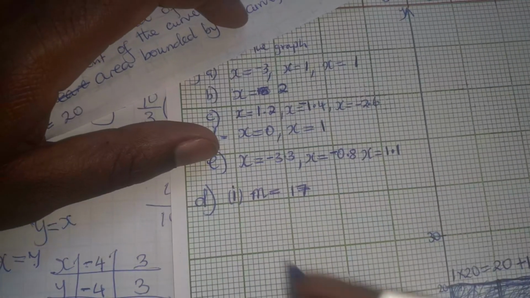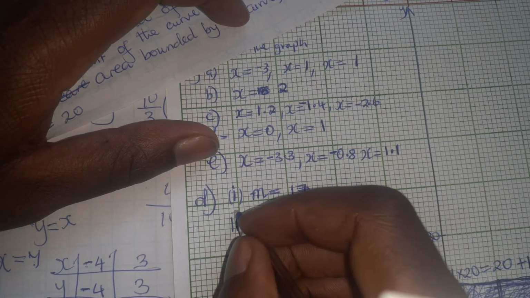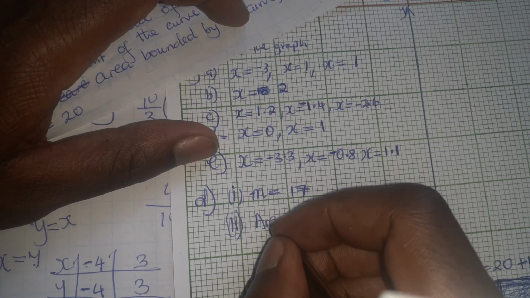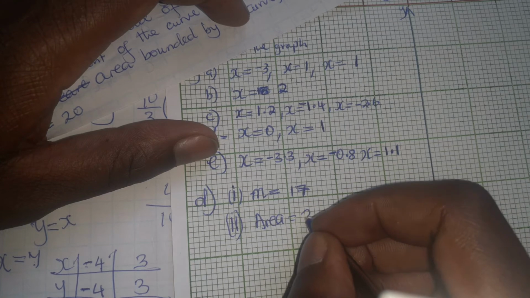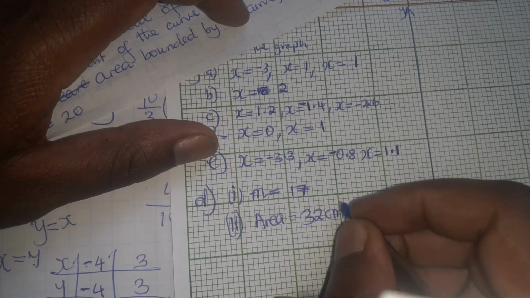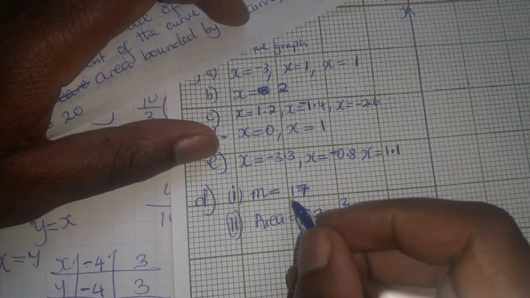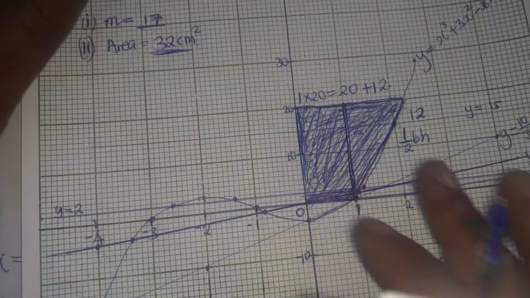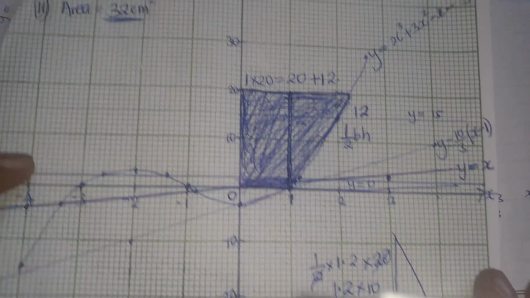I have added it. So the total area is equal to 32 centimeters squared.